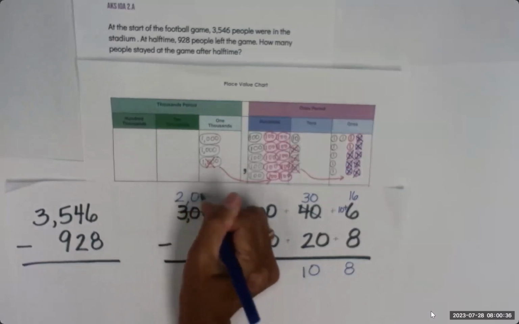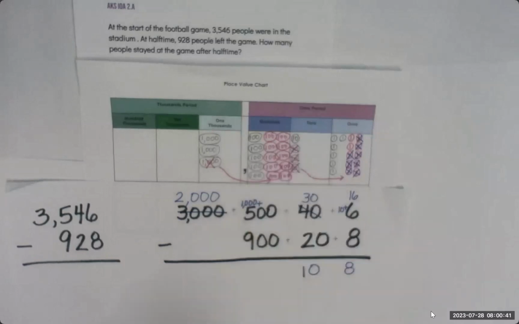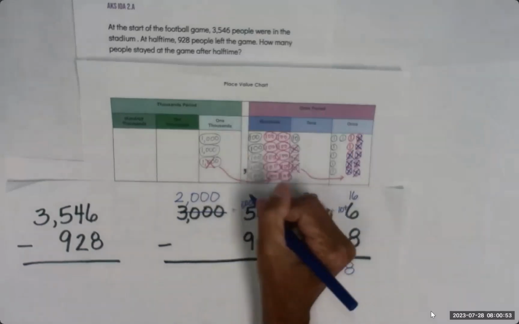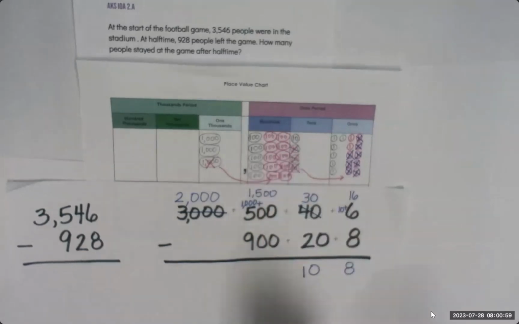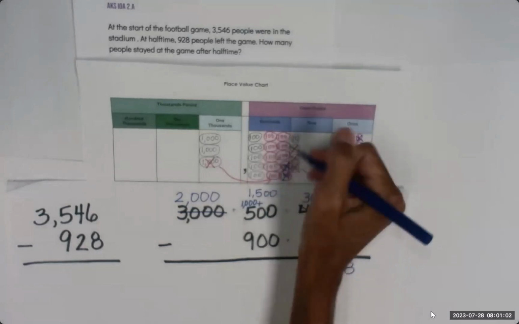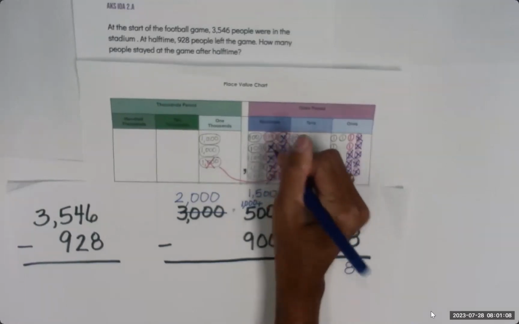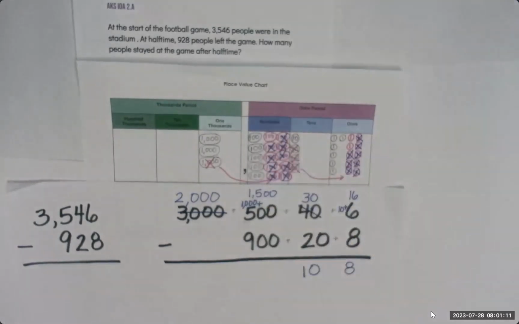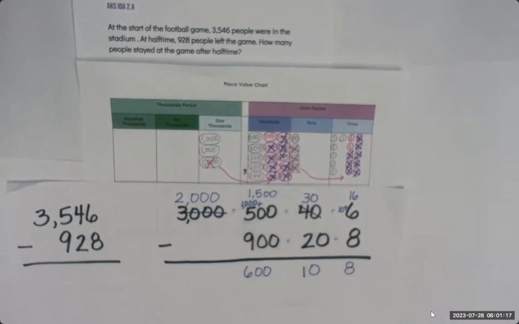So there will be 2,000 here. And we're going to put that 1,000 with this 500. So I've just regrouped 1,000 to 500. You see that we have 1,500. When we subtract the 900, so 100, 200, 300, 400, 500, 600, 700, 800, 900, there are 600 remaining in the hundreds place.